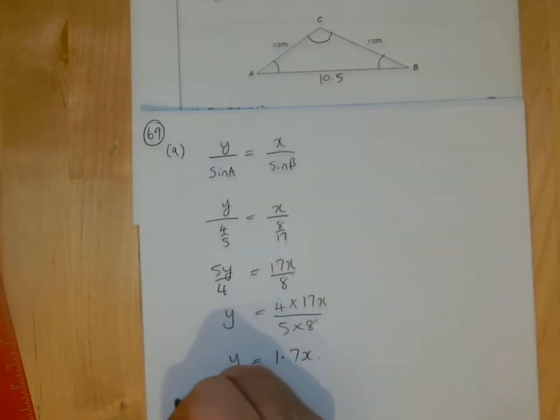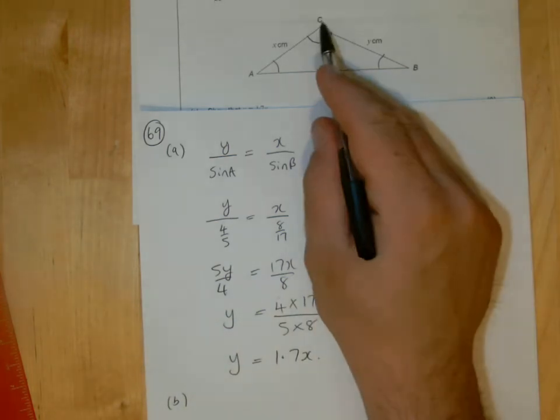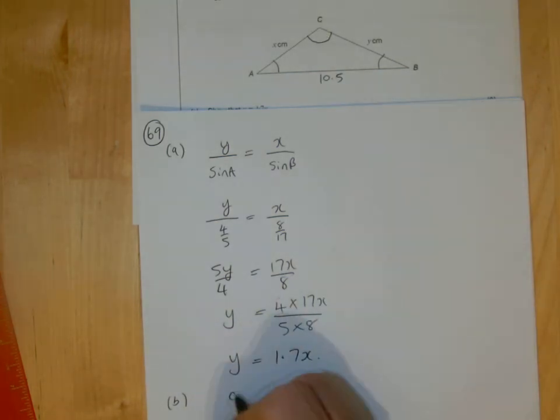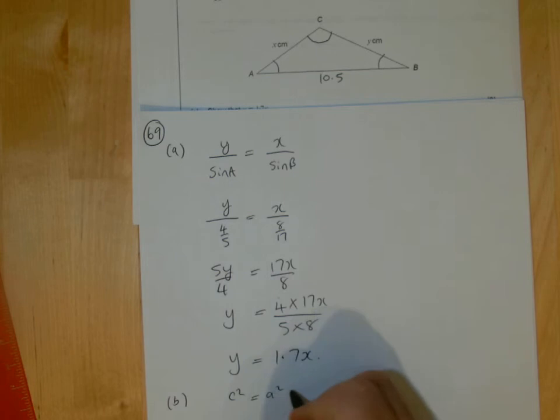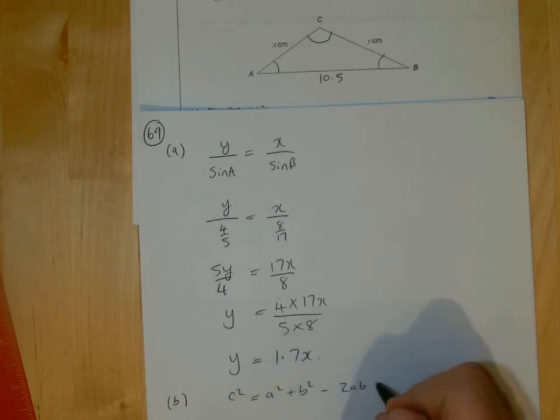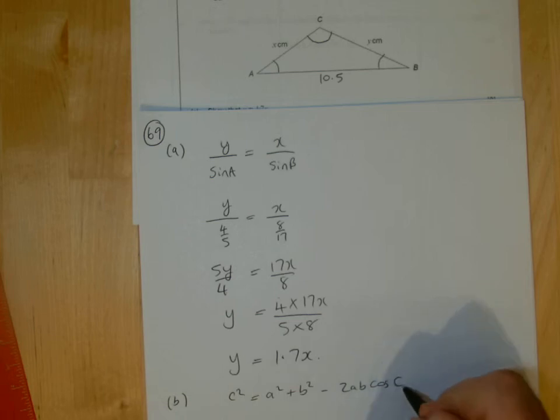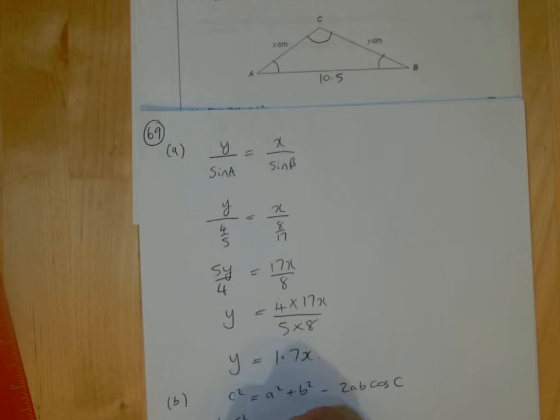Because I'm given angle C, I'm going to say c squared equals a squared plus b squared minus 2ab cos C. So c squared will be 10.5 squared.